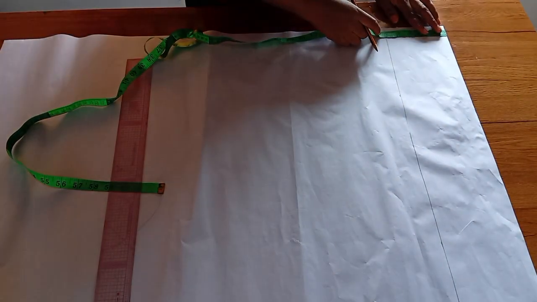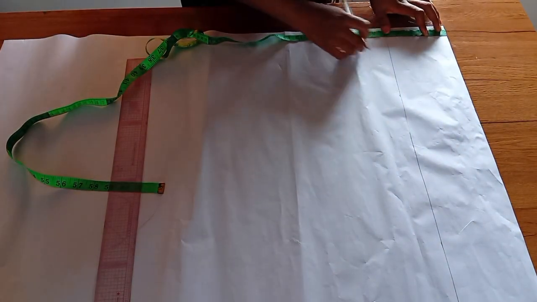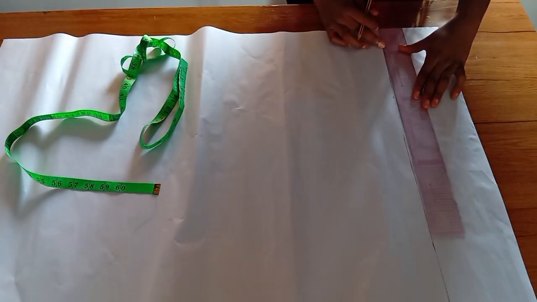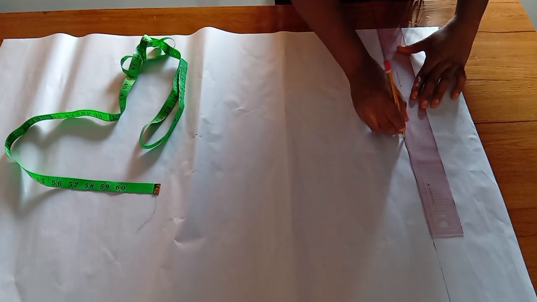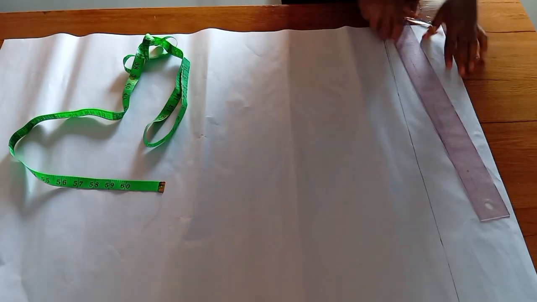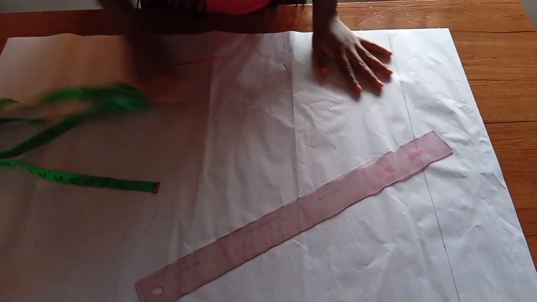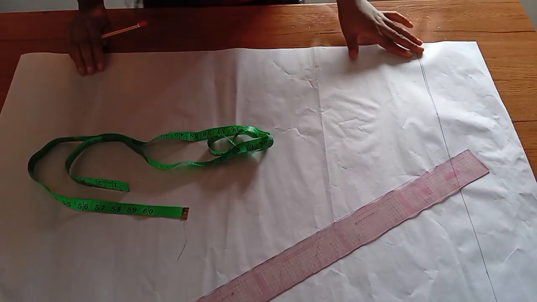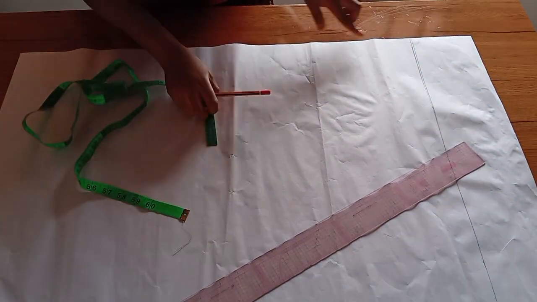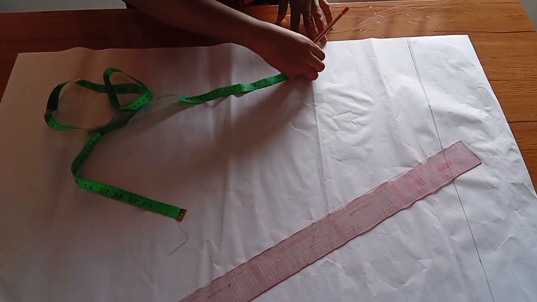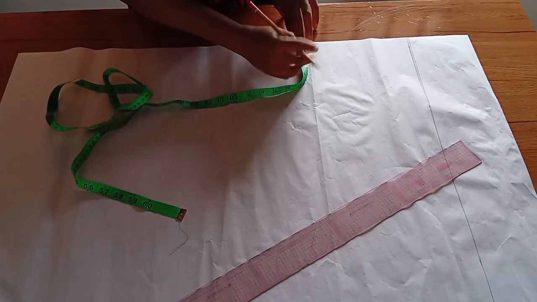Make sure that your line is straight, okay? I'm making sure that my line is straight. On this side, this place, I'm going to be leaving 2 inches. No, I'll be leaving 1.5 inch. I'll be leaving 1.5 inch here.